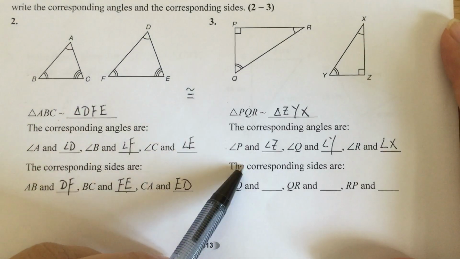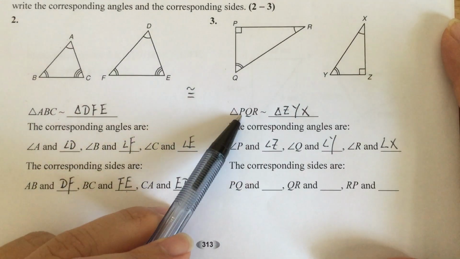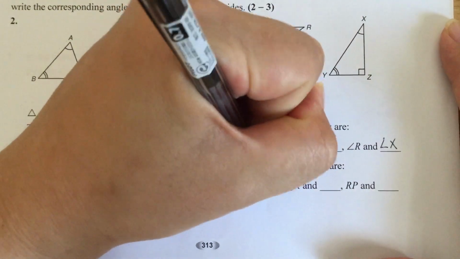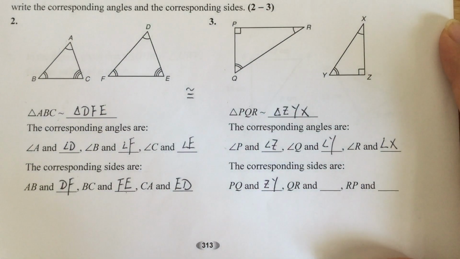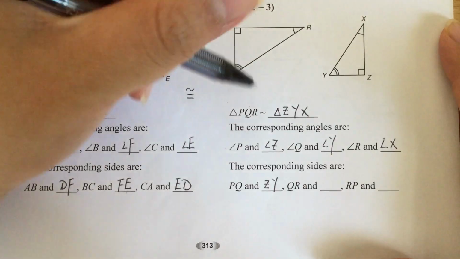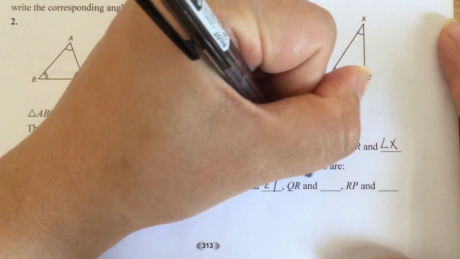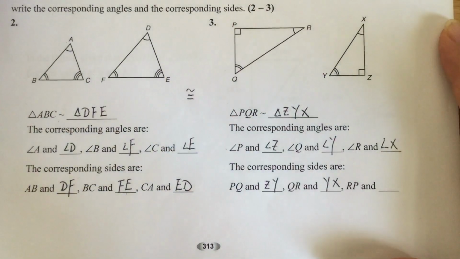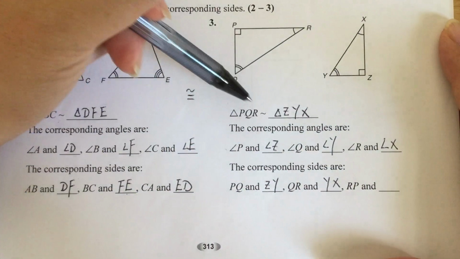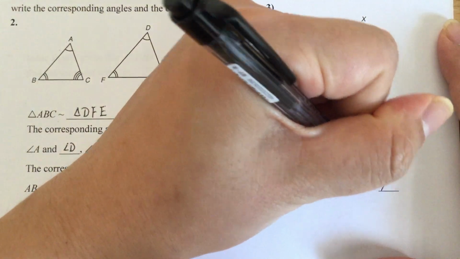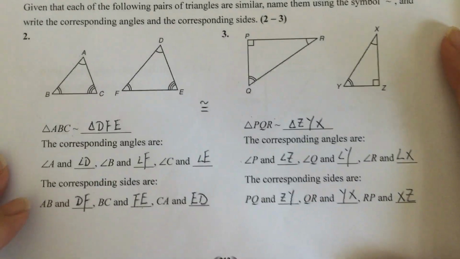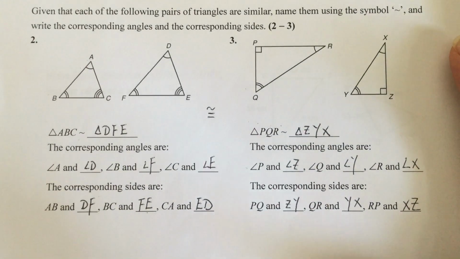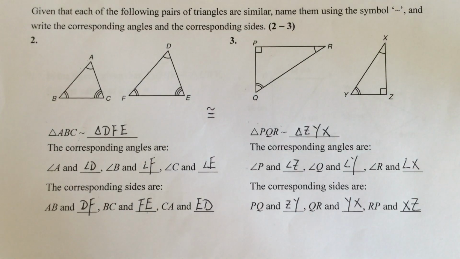And then we find the corresponding sides are, okay, PQ will be ZY. QR is the last 2 letters, so will be YX. So every time if you mark it clearly here, you will solve the problem very easily. Okay, finally, RP, that means this one is XZ. So this is the answer for question 2 and question 3. So make sure that you know the meaning of these markings.